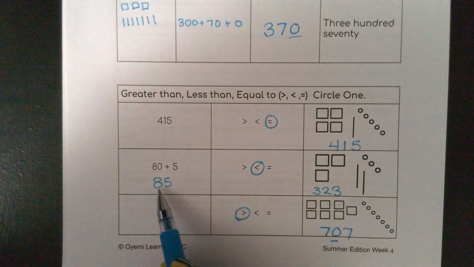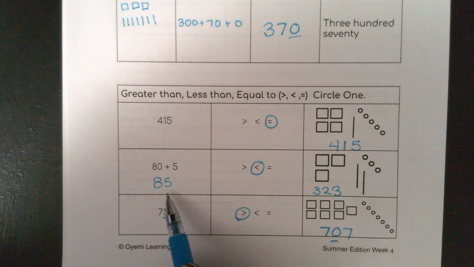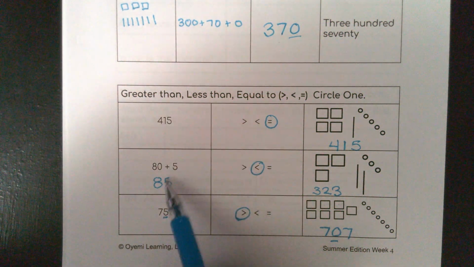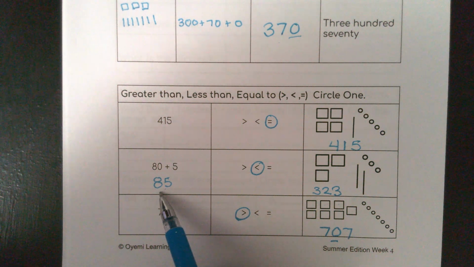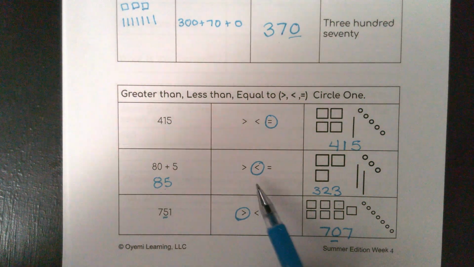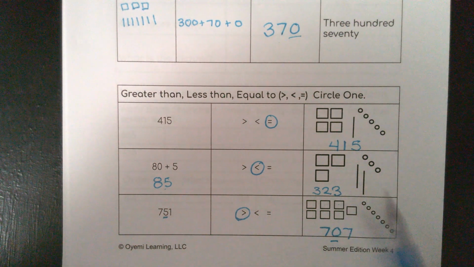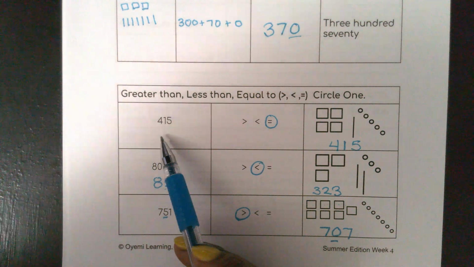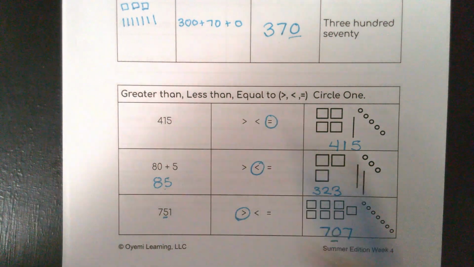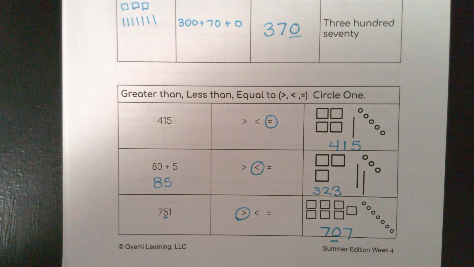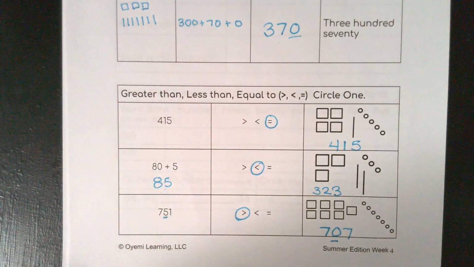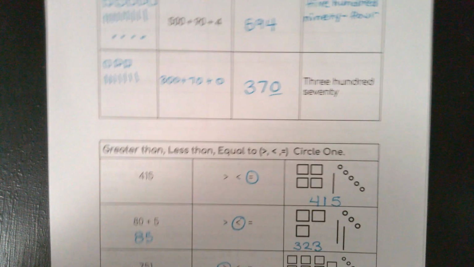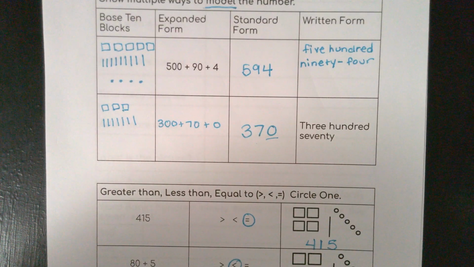I would read this, 85 is, which one would you say? 85 is less than 323. And here, 415 is equal to 415. Wow. This was a Math-Tastic, fantastic Tuesday. You did great work. Look forward to seeing you tomorrow.